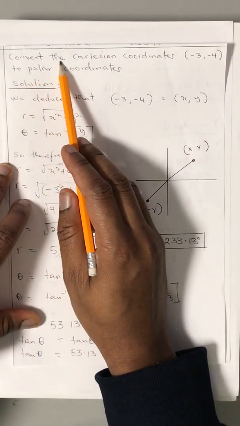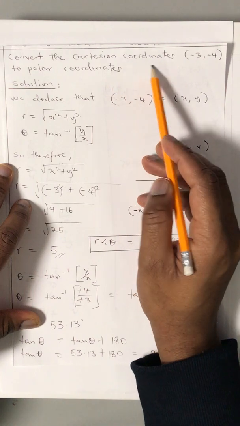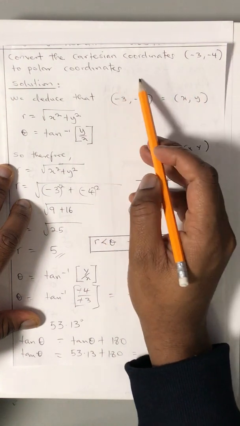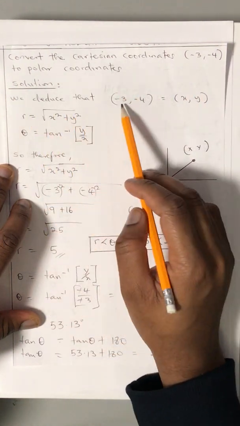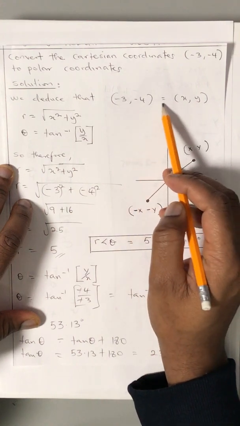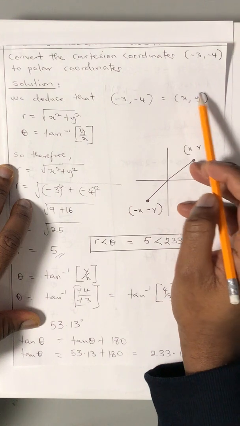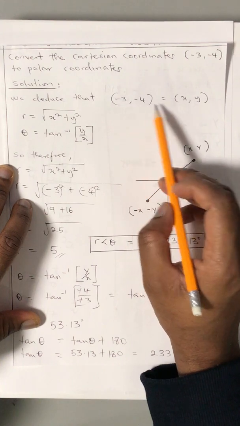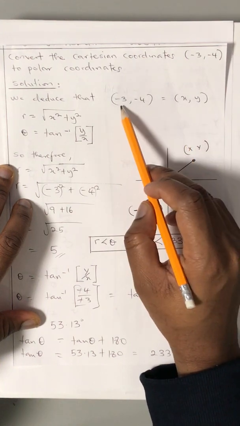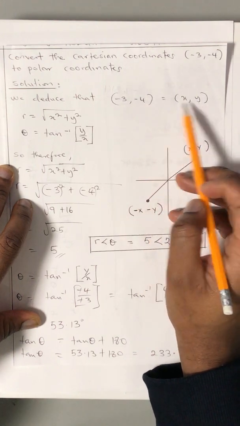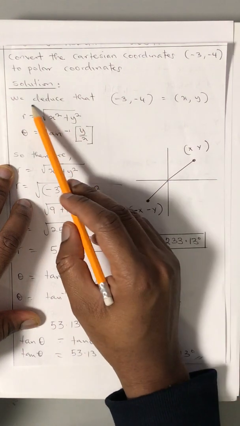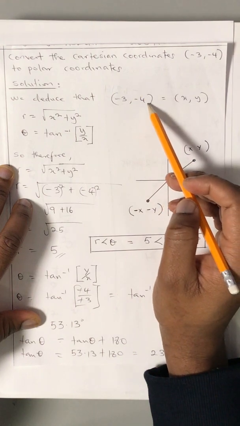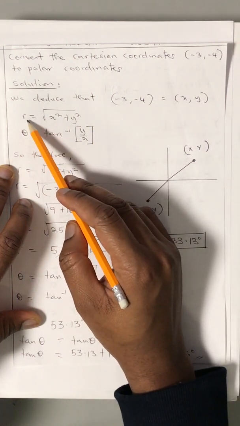In order to convert our Cartesian coordinate entries, which are (-3, -4), to polar coordinates, we can deduce that (-3, -4) equals (x, y). That is, our x equals -3 and our y equals -4. From here, we can relate our Cartesian entries to the formula of resultant of vectors.